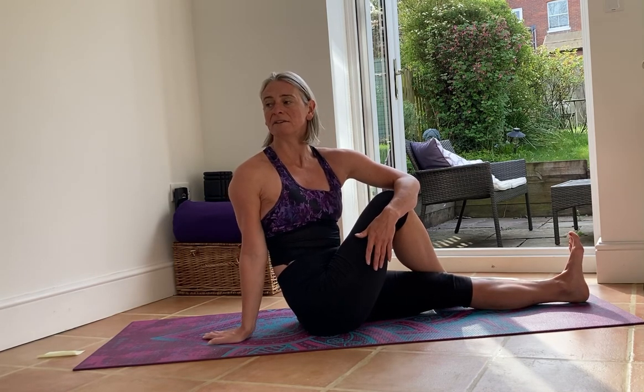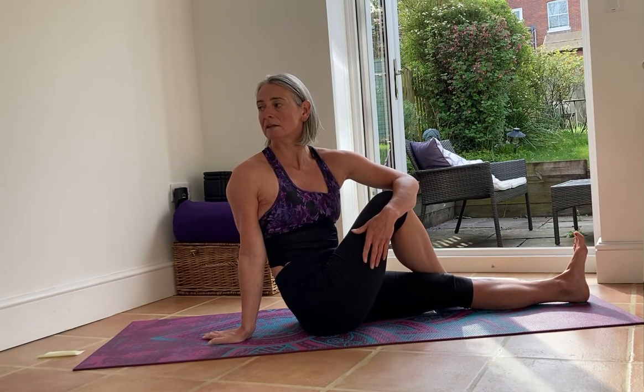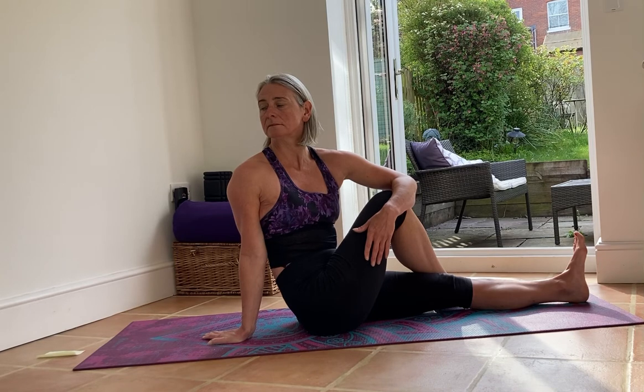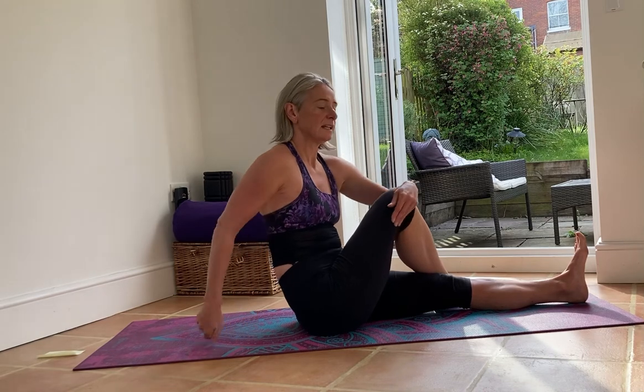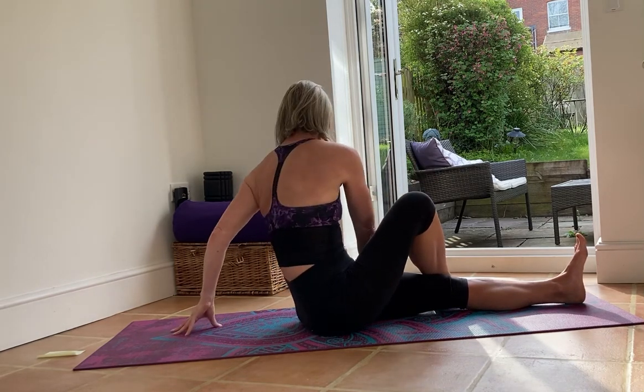And then think about lifting up and then twisting down to the back. Probably want about 5 good deep breaths here. And then when you're ready, just take a little counter twist to the other side.